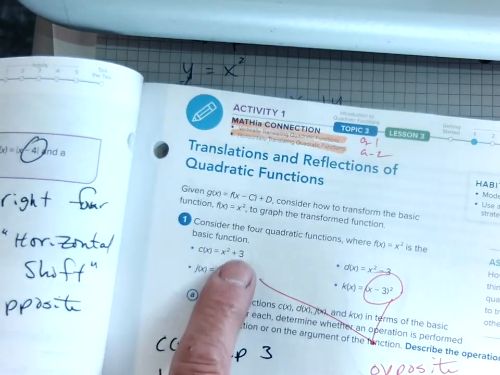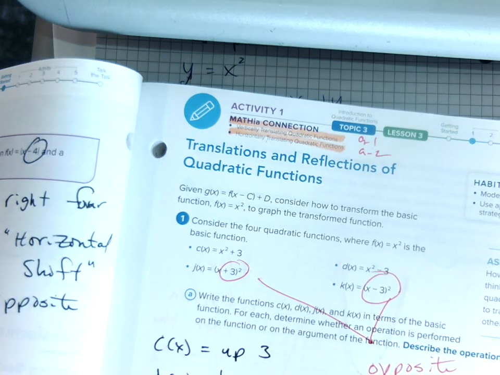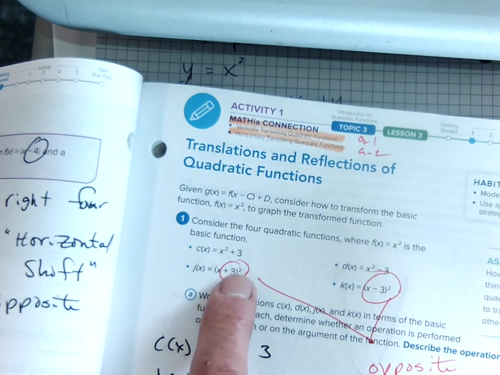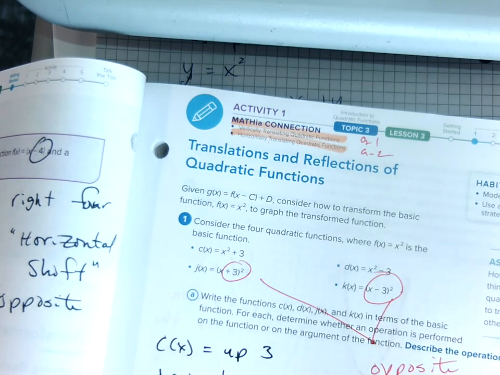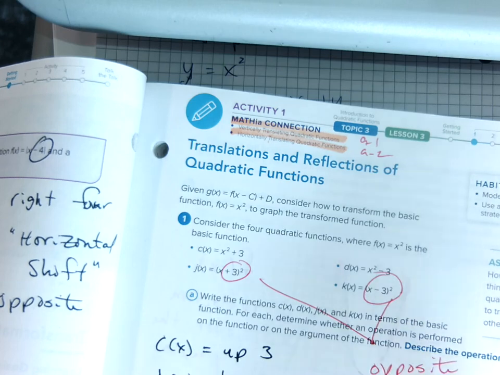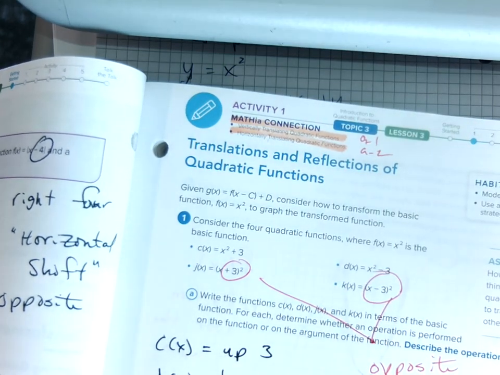If we had it on the outside, x squared plus 3, we know it's going up 3. So we graphed that one up 3. We knew if it was a plus 3 on the inside, it's just the opposite. So it's going to go to the left 3. This one goes to the opposite, goes to the left 3, so that's that one there. We know if it's a minus 3 on the outside, it just takes it down 3. It's a translation down 3.